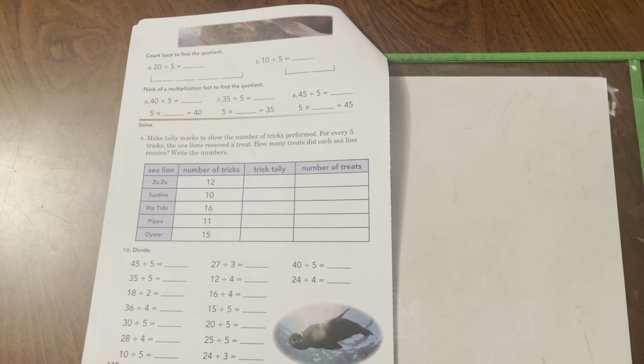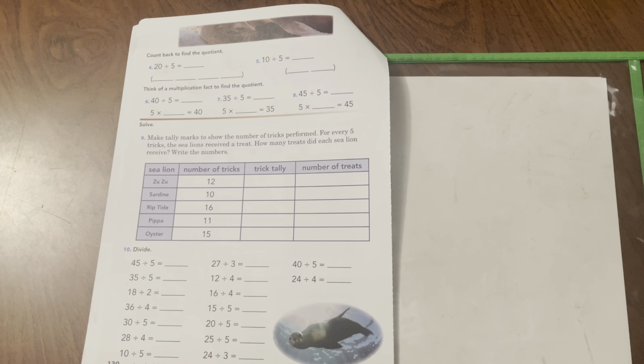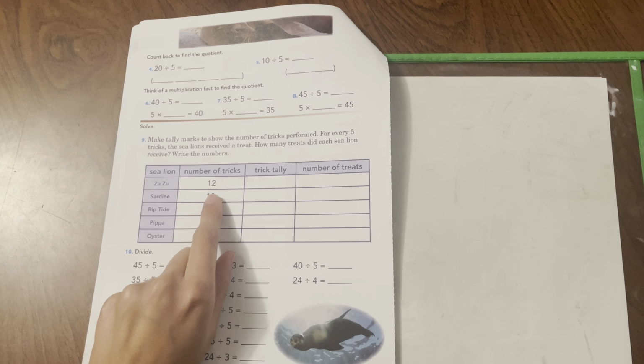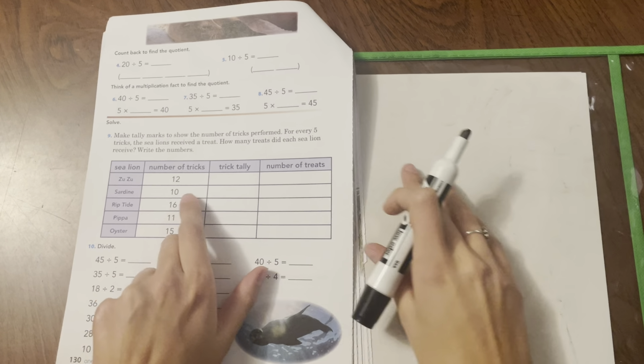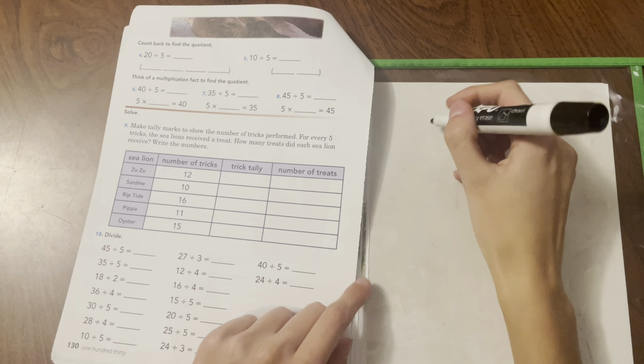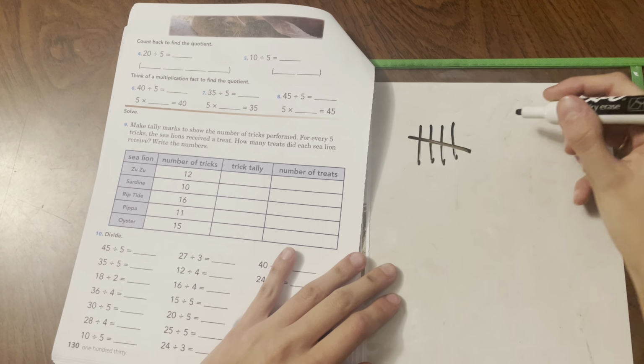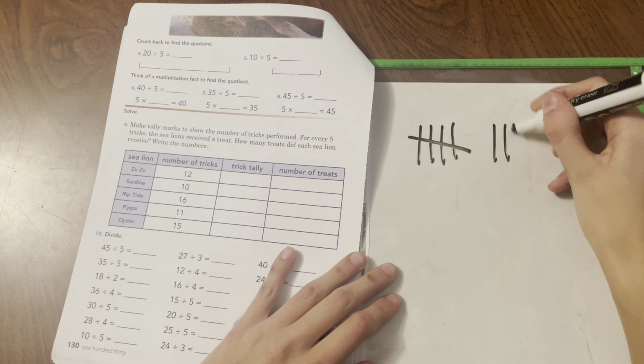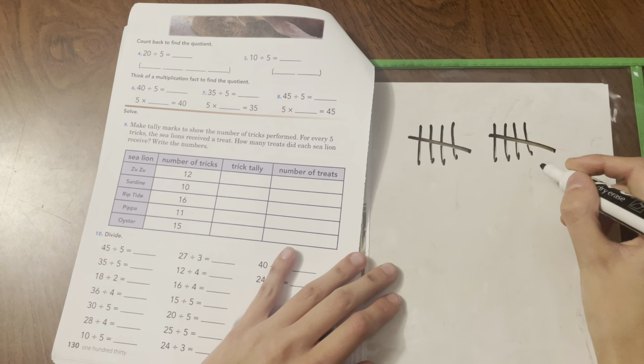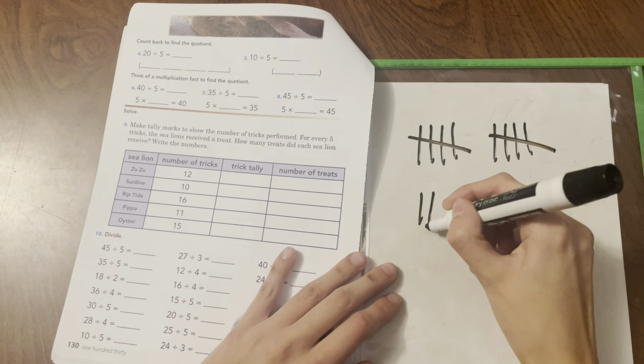And it says for every 5 tricks, the sea lion receives a treat. How many treats did each sea lion receive? So it says Zuzu did 12 tricks. So we're going to make 12 tally marks. But remember, we do groups of 5. 1, 2, 3, 4, 5. Then we're going to keep counting. 1, 2, 3, 4, 5. That's 10. And then 11, 12.